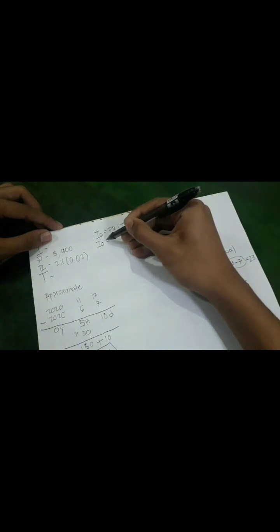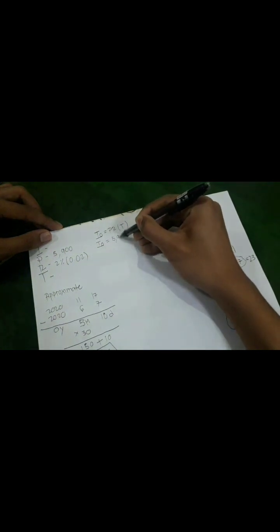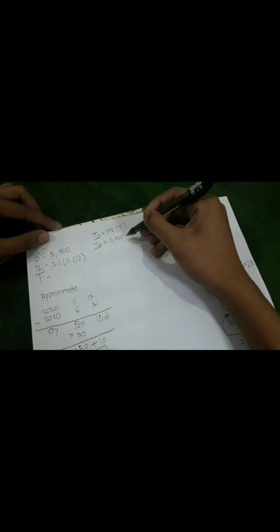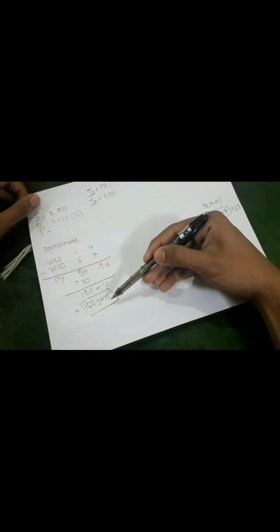The P, which is 5,900. The time, so in this one, we will be using first the approximate, which is 160 days.